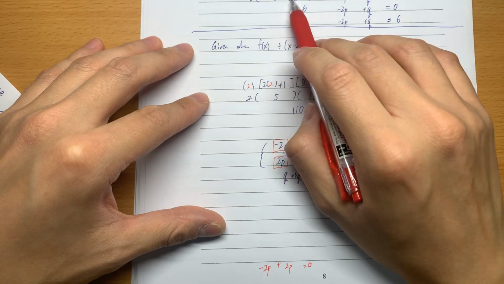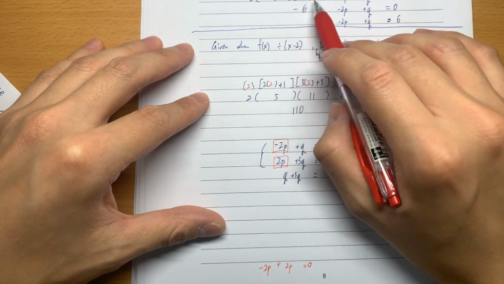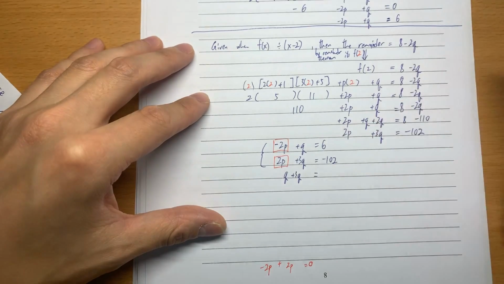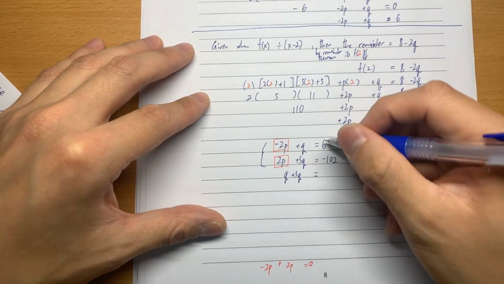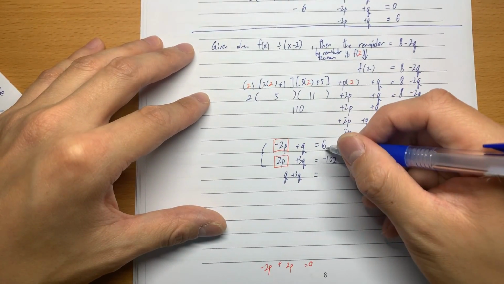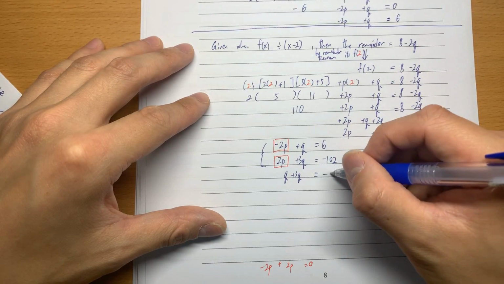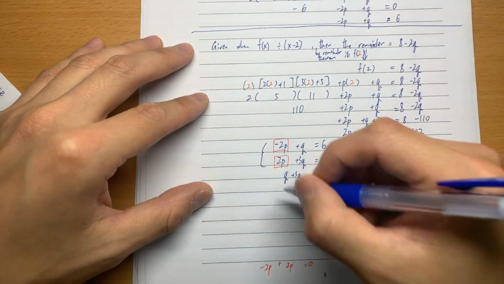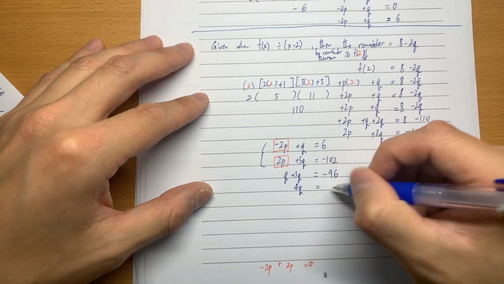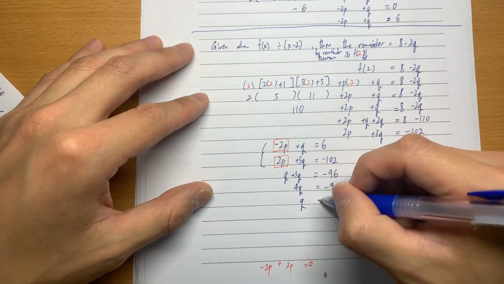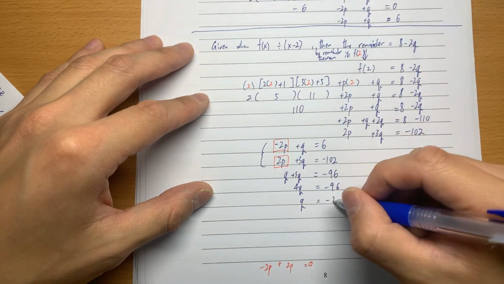This one is 6 and then times negative 1. Oh wait, this is 6, so it is negative 96. 4q is equal to negative 96, and then q is equal to negative 24.